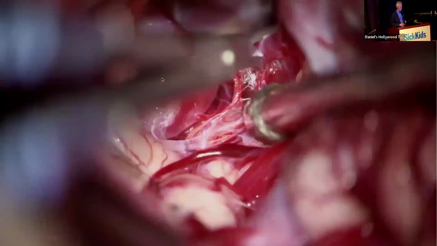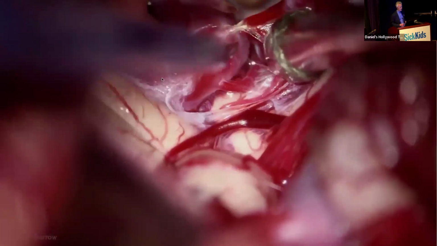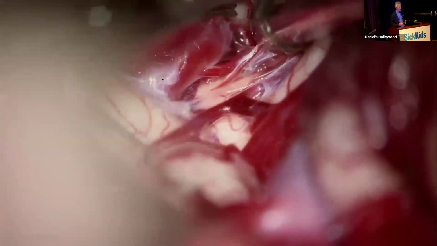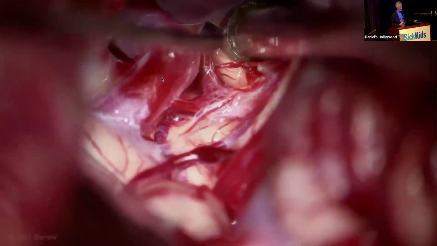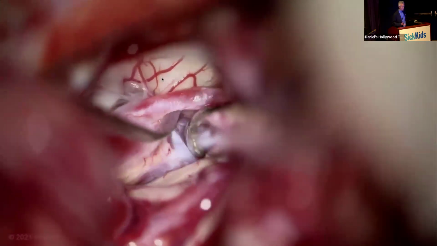You're looking to the contralateral P1 and PCOM. Here's the ipsilateral PCOM, which I'm going to divide. Sometimes the PCOM acts as a tether that pulls up the shoulder of the P1. And when you cut that, it drops the shoulder, and you can see how it opens that corridor. Now you're seeing the mammillary bodies, which adhere to the P1s.